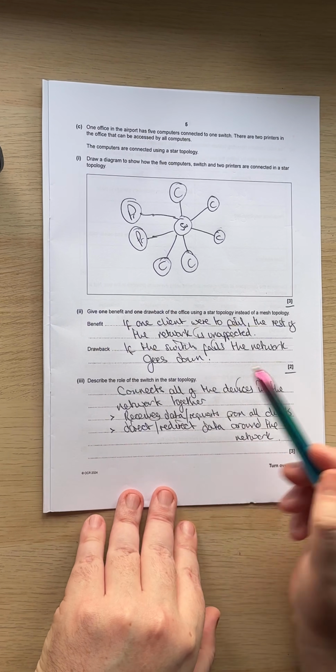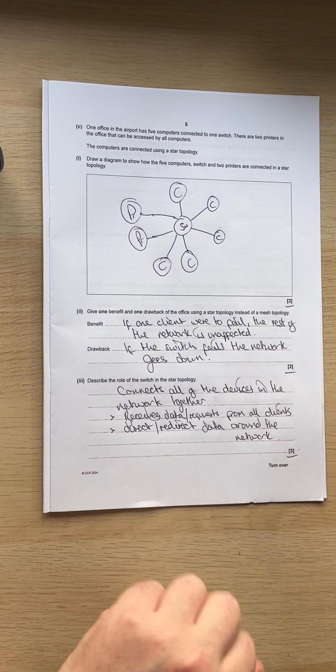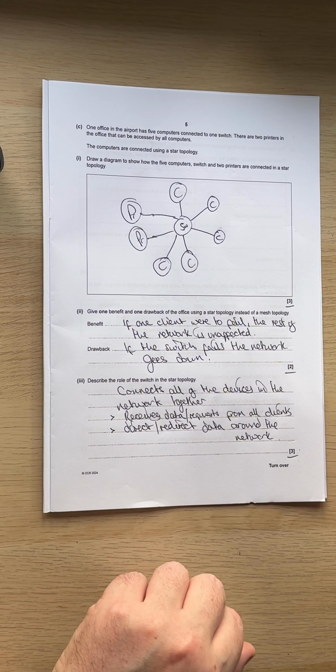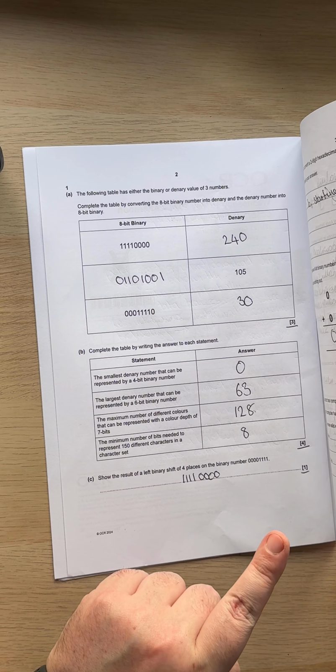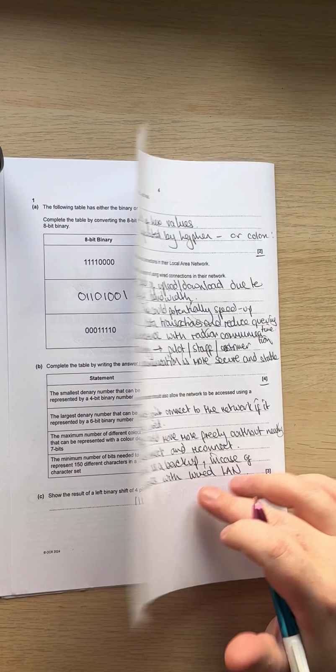So it said, describe the role of the switch, 3 marks. I've given 3 separate points. I'm confident that we would get all of those so far. So far, I think we're looking at 3, 8, 11, 13, 15.